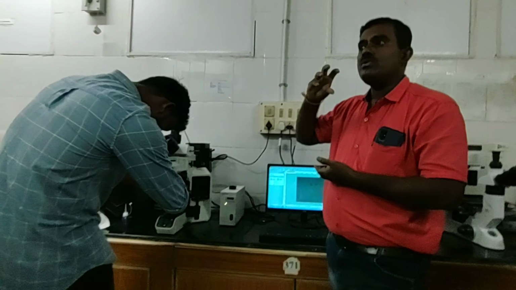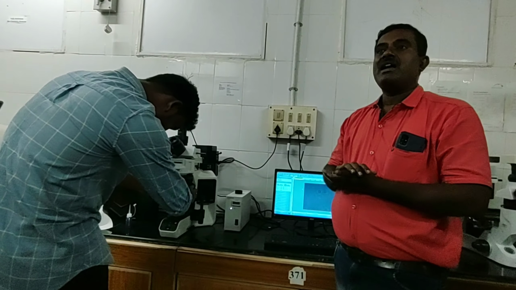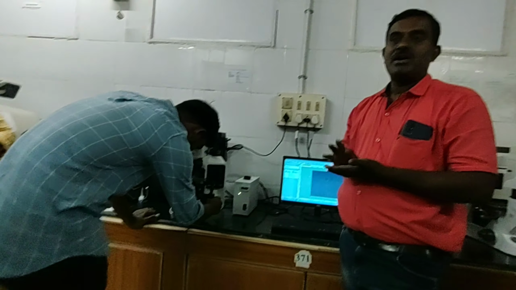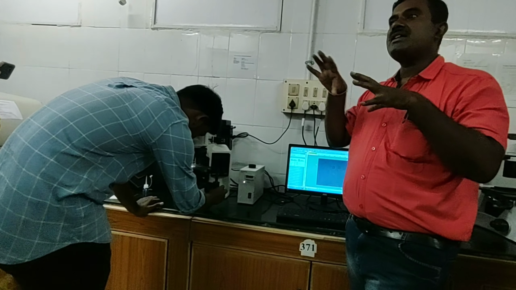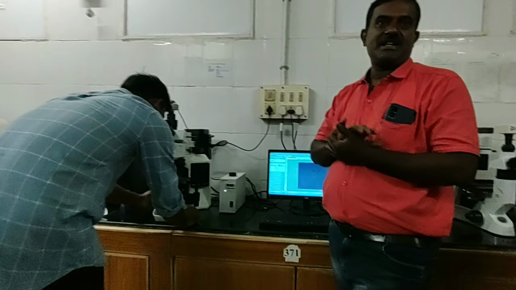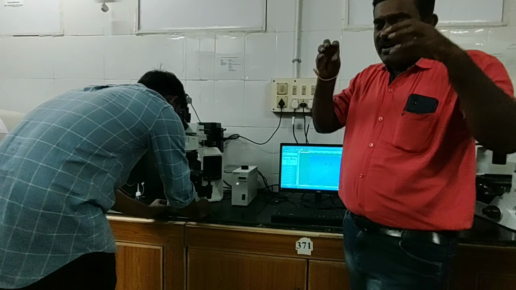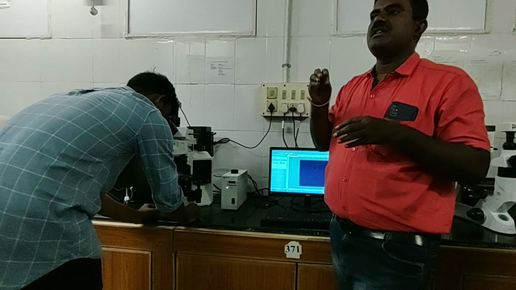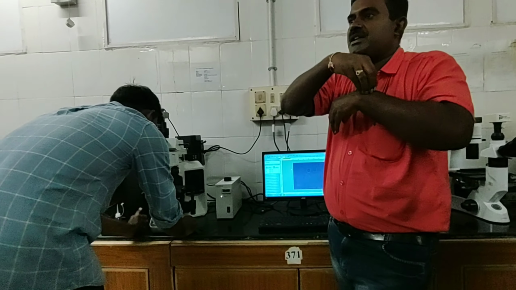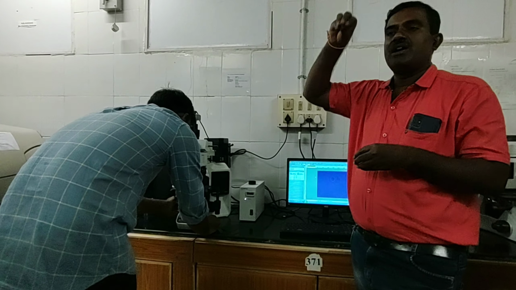Then we can watch how it is moving, or in the case of bacteria or virus, also how they are moving. That means the movement of the cell also we can observe with this fluorescent dye, and we can find where exactly our protein is going to get bound, a cell receptor bound, the internal.